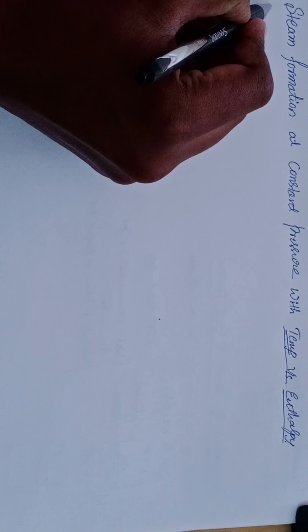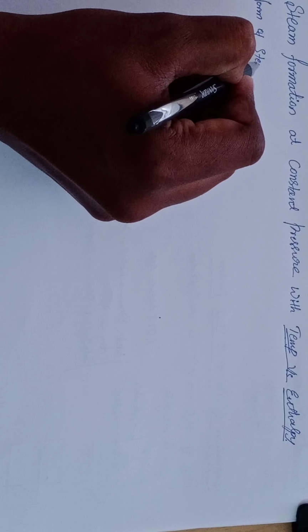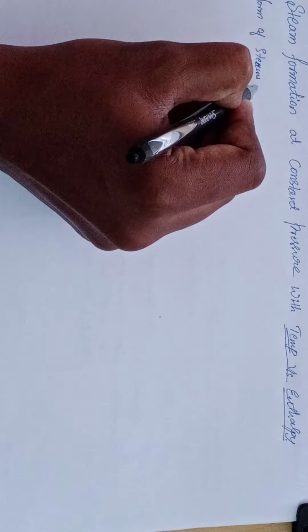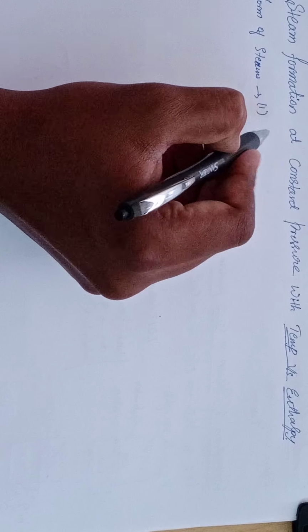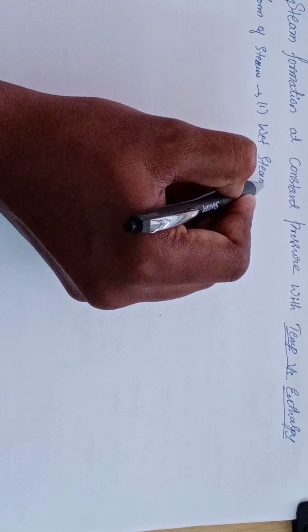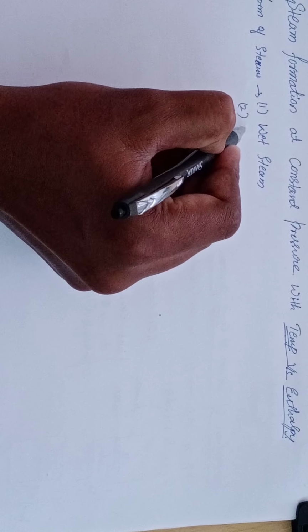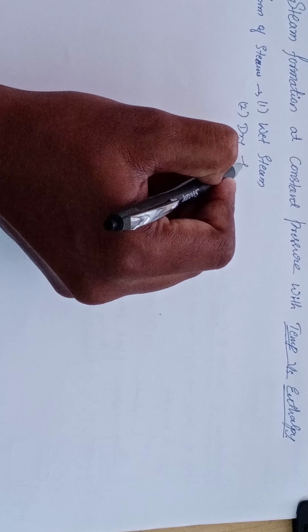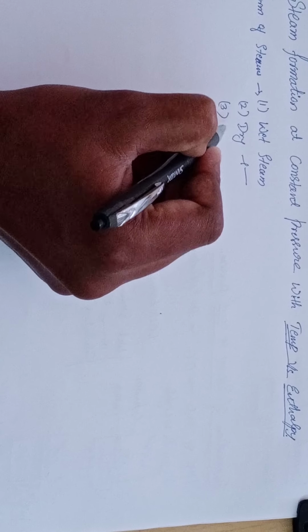So we already know that steam exists in three forms. The first one is called wet steam, the second one is dry steam, and the third one is superheated steam.